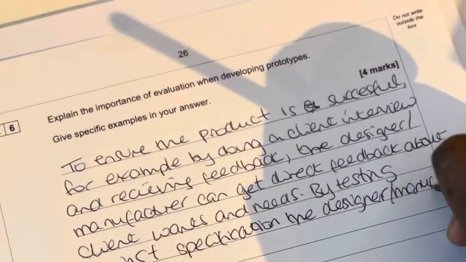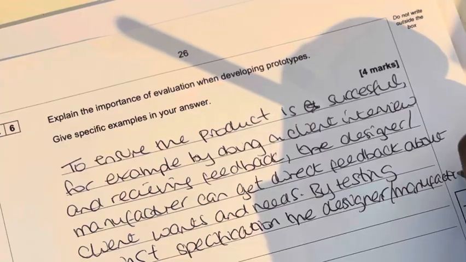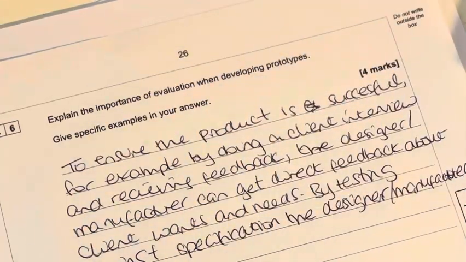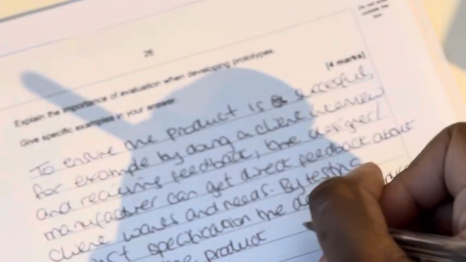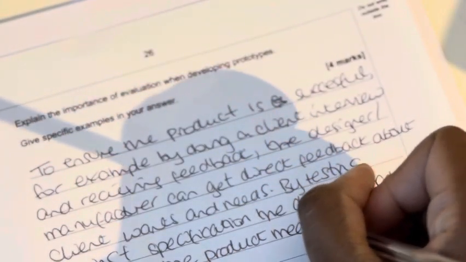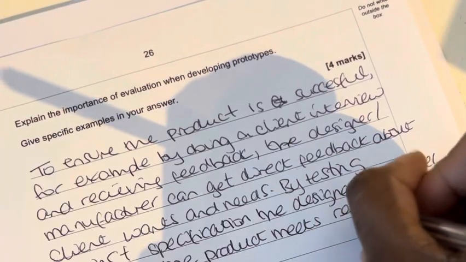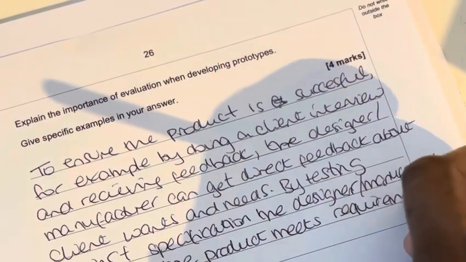It's not good. I'm just doing it because I'm naughty. Can ensure the product meets requirements, and then we'll add an example.